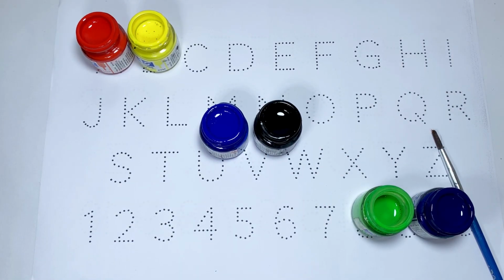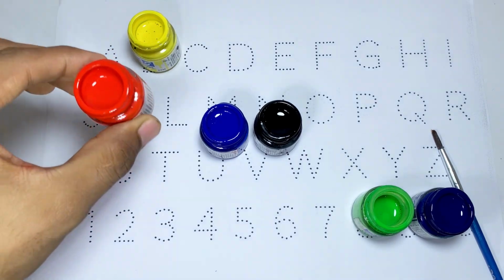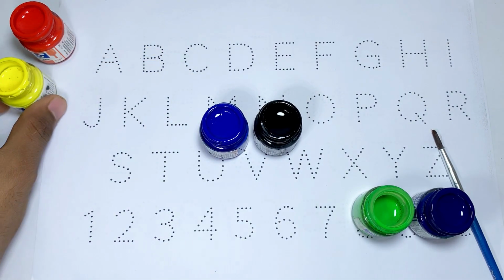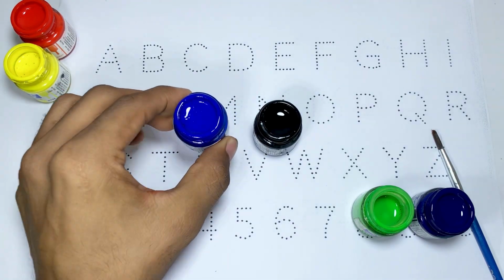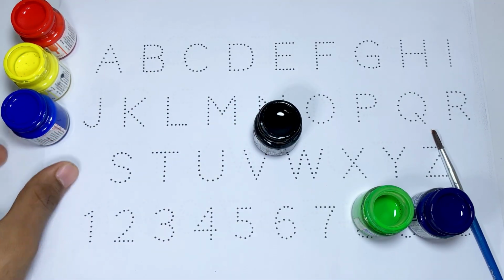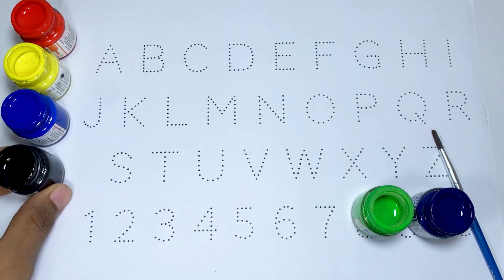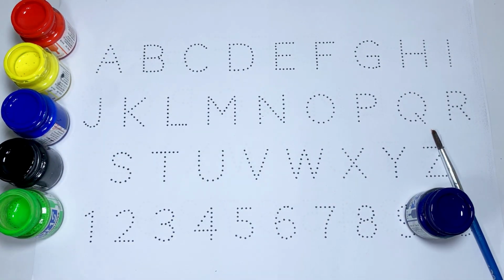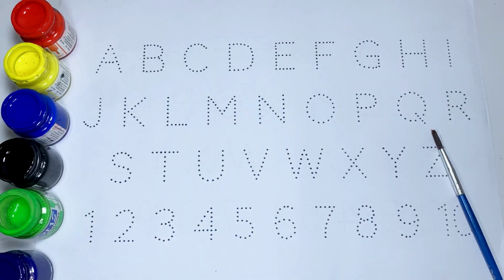Today learn and draw capital letters, alphabets A to Z and numbers 1 to 10. So kids, let's learn the names of the color. Red color, yellow color, sky blue color, black color, green color, dark blue color. Kids, now you draw alphabets.